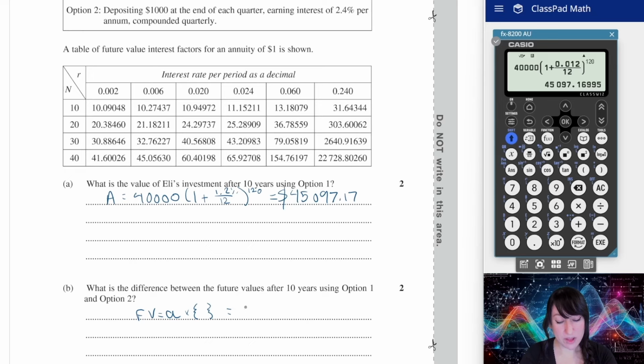So in this case, the contribution is 1,000. Let's find the number in the table. It's 2.4% per annum, but it is compounded quarterly. So the interest rate is 2.4% divided by 4, since there's 4 quarters in a year. That's 0.6%, or as a decimal, 0.006, and the number of periods is 4 quarters per year for 10 years, which is 40. So this is our number in the table to multiply by.